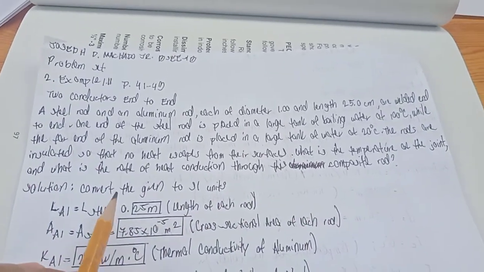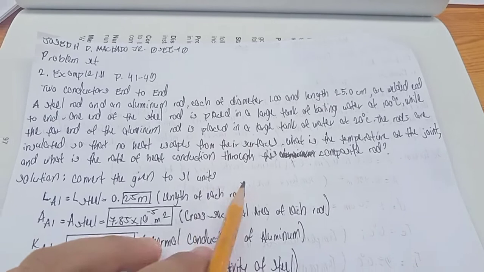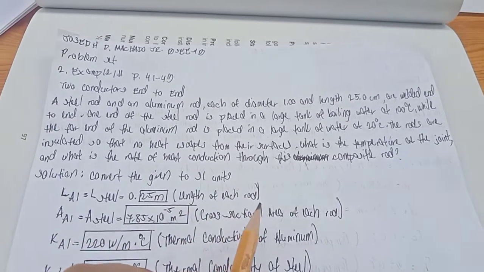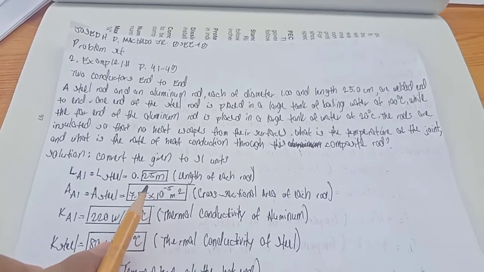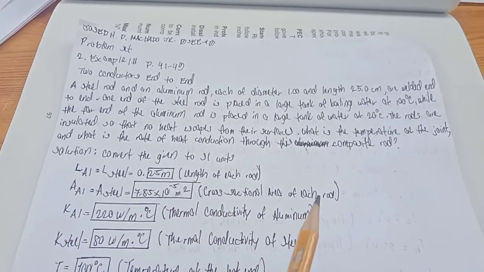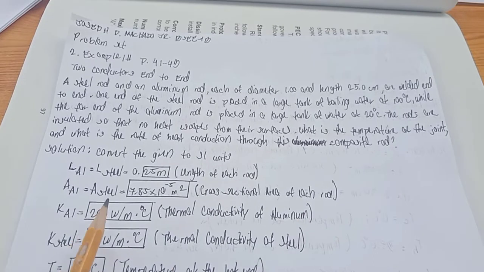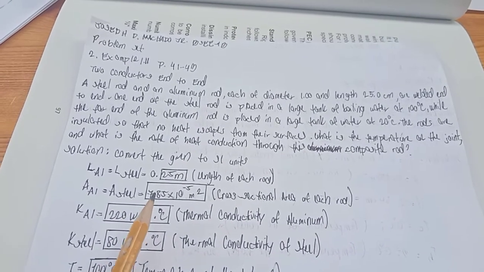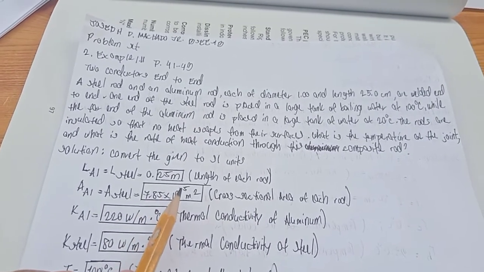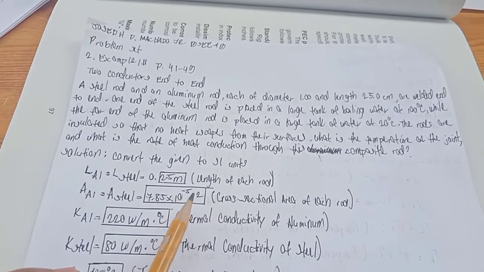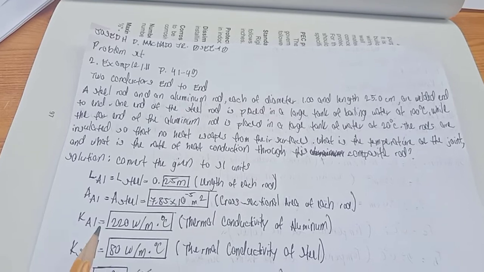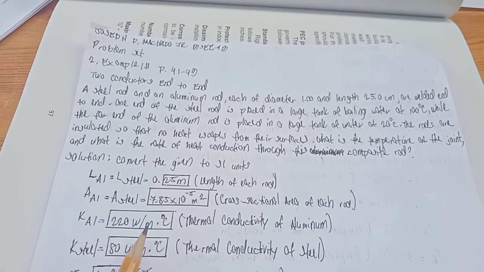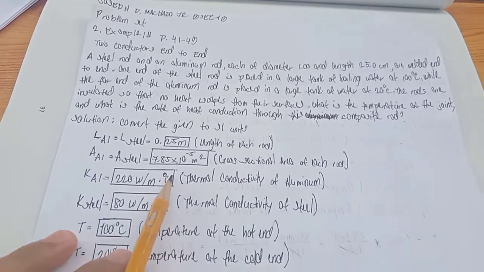Solution: convert the given to SI units. The length of each rod is 0.25 meter, and the cross-sectional area of each rod is 7.85 times 10 raised to the power of negative 5 meters squared. The thermal conductivity of aluminum is 220 watts per meter degrees Celsius.